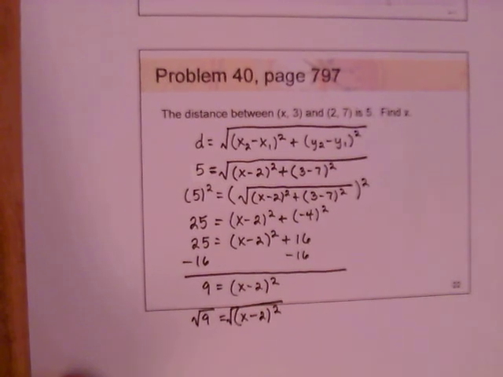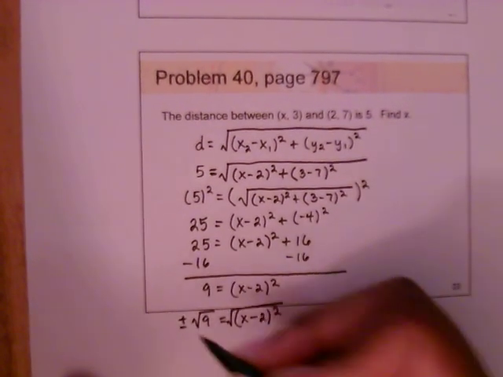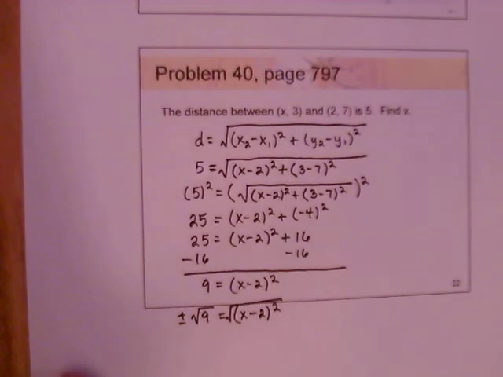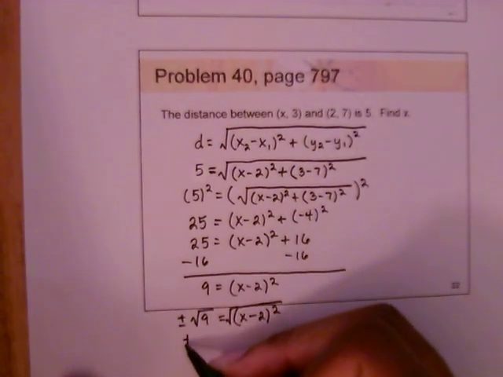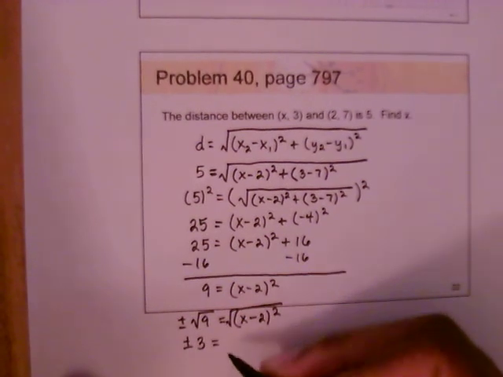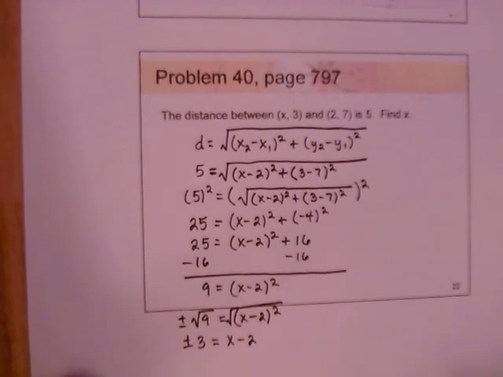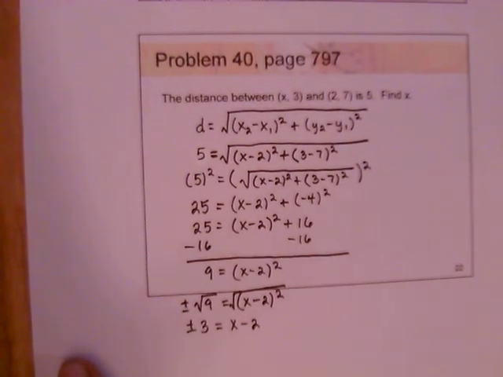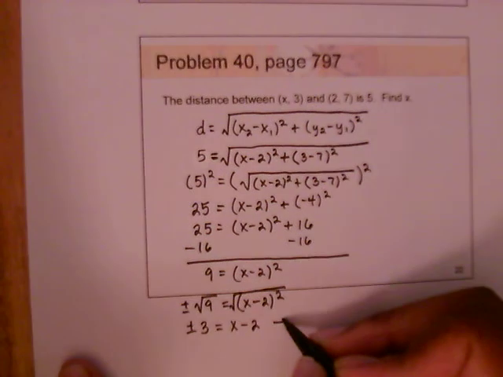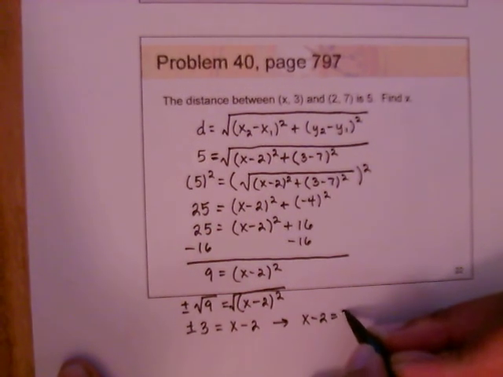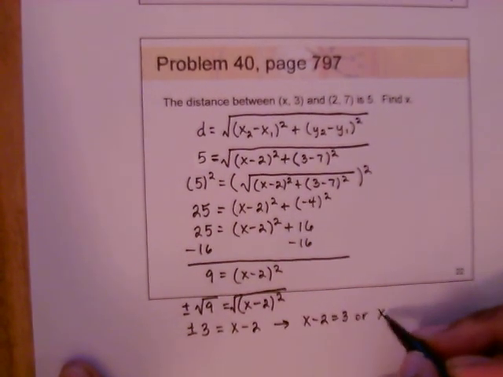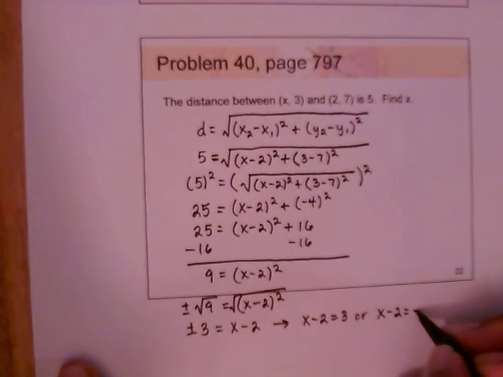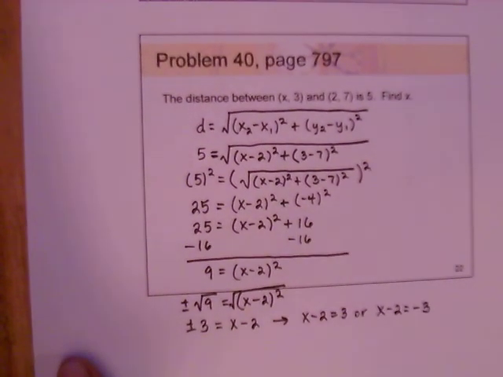Now if you take the square root on both sides, I need to include something else: that plus or minus symbol. So here the square root of 9 would be plus or minus 3, and that's equal to x minus 2. Because of the plus or minus, I do have two possibilities, where x minus 2 is equal to 3, or x minus 2 is equal to negative 3.